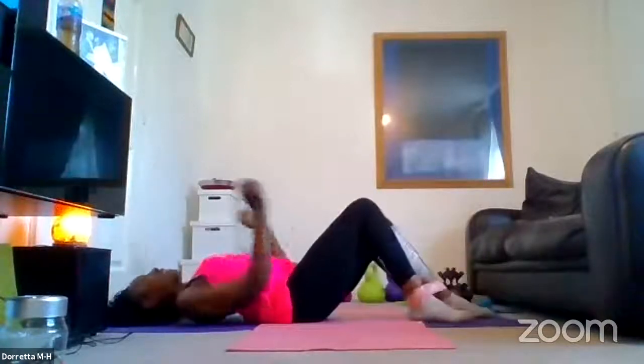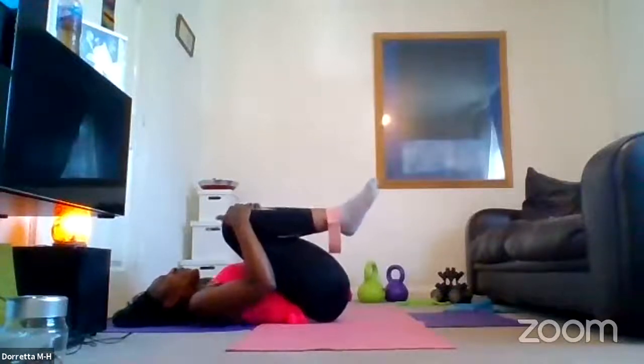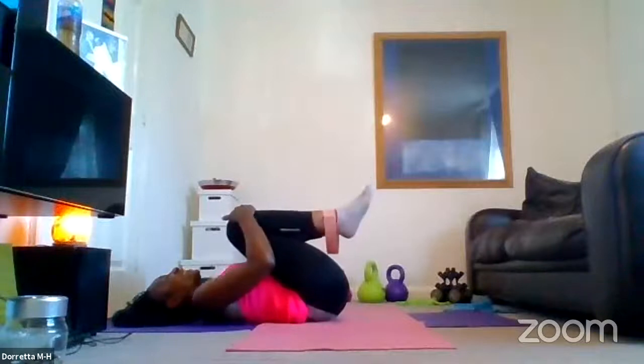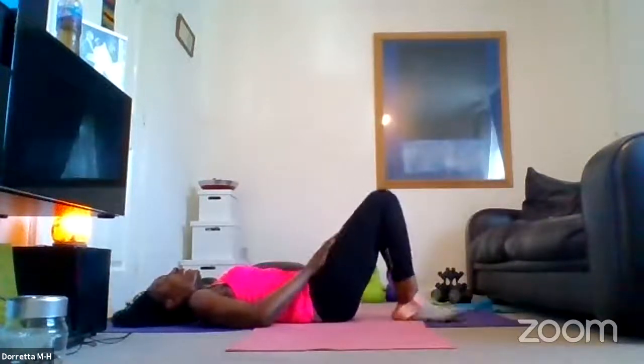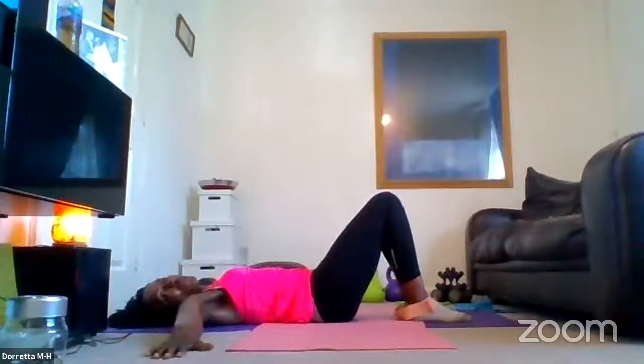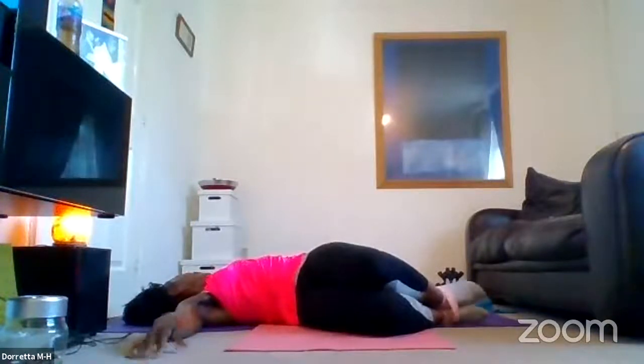And relax. Tuck those knees in. Tuck the knees in. Roll from side to side. Good. Well done. Drop the feet down. Nice and flat. Arms out to the side. Hands flat on the floor. Feet flat. Drop your knees to the right. Keep the feet together and look in the opposite direction. Good.